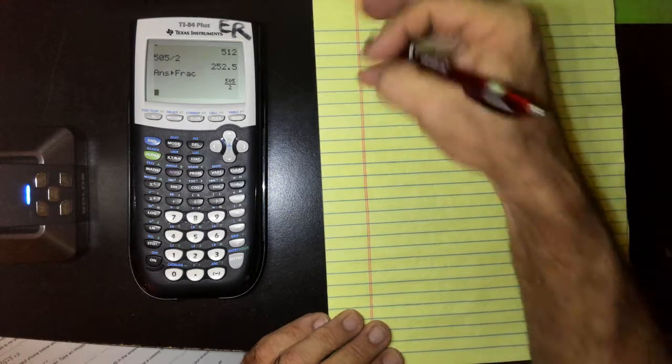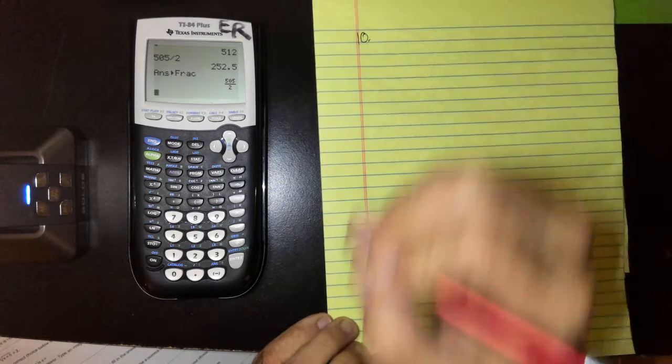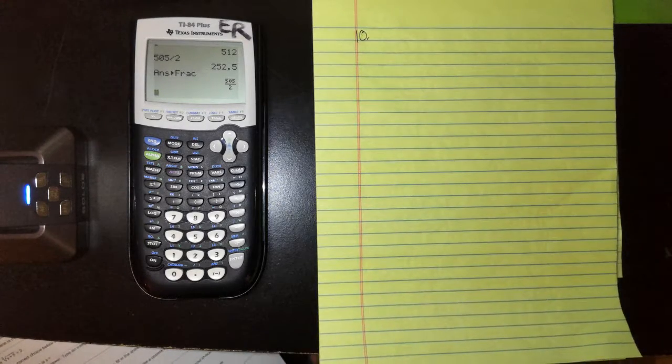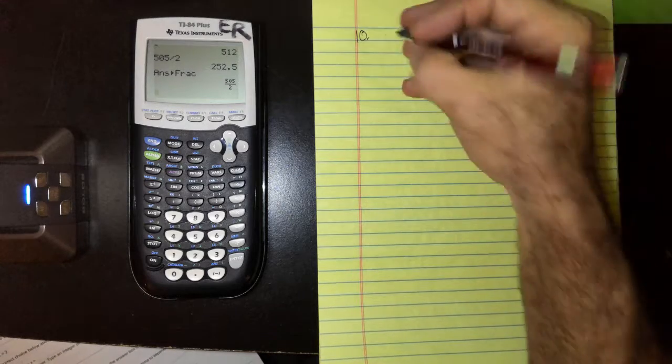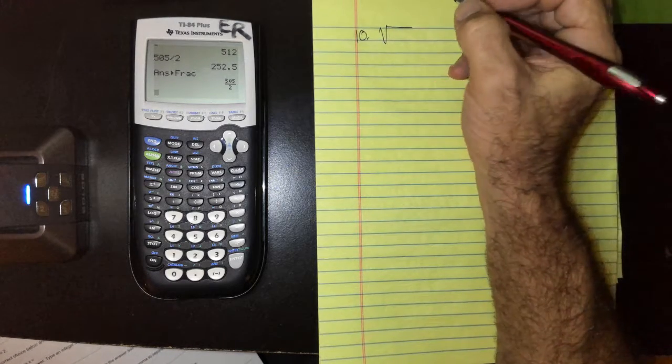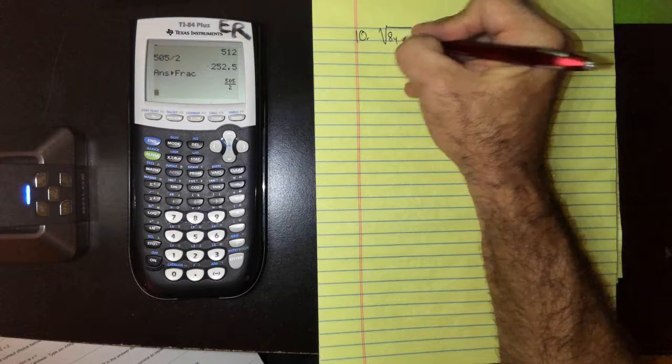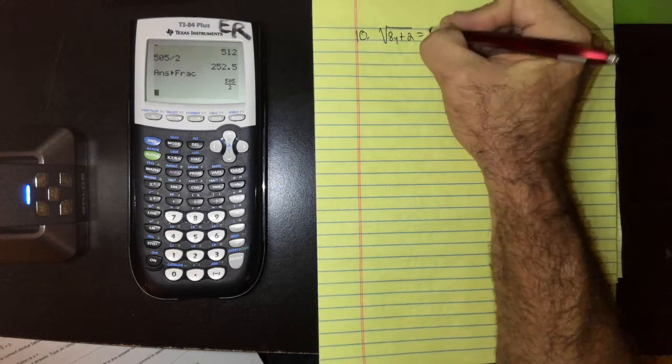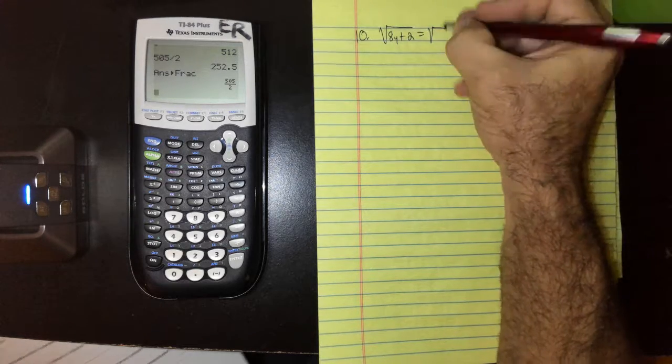So we're going to go to number 10 now. Alright, number 10, I got a radical on one side with 8y plus 2. That's equal to a radical on the other side of 7y plus 4.